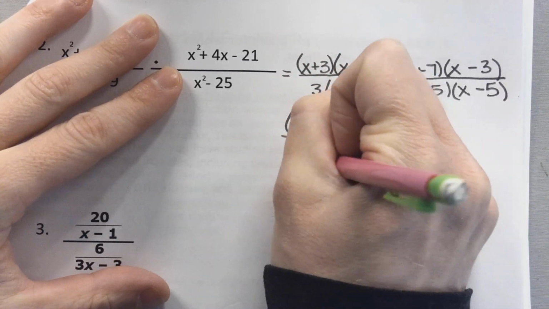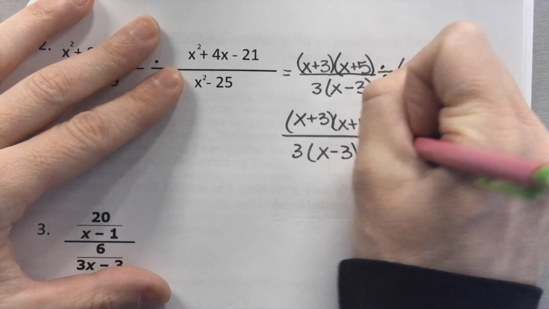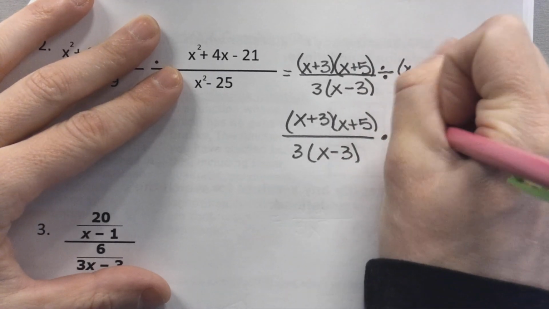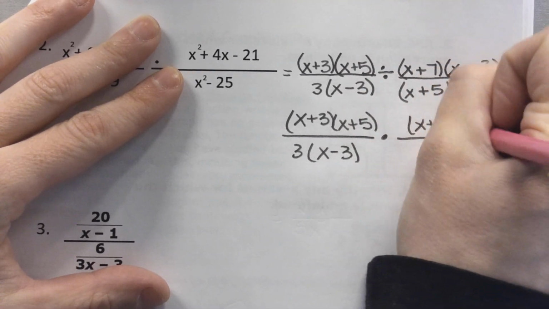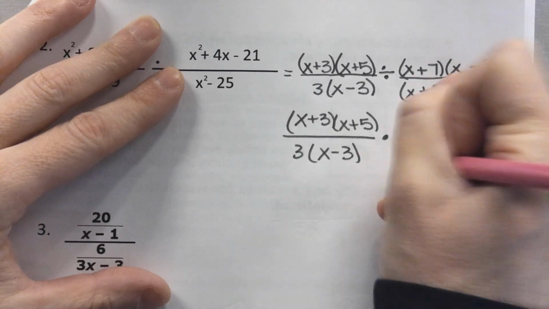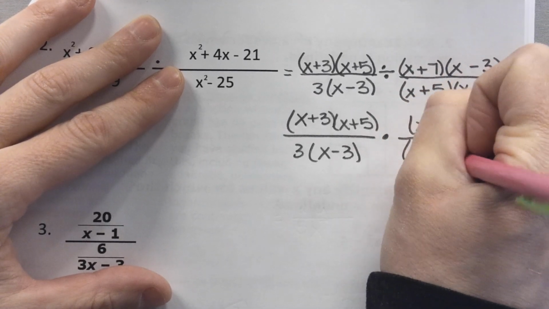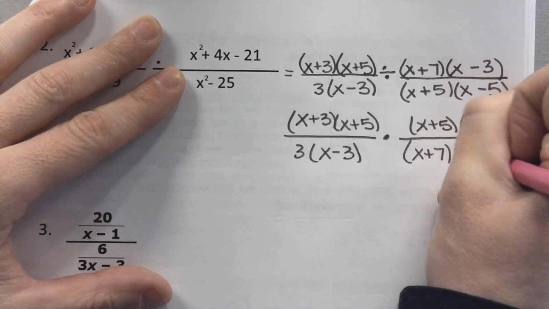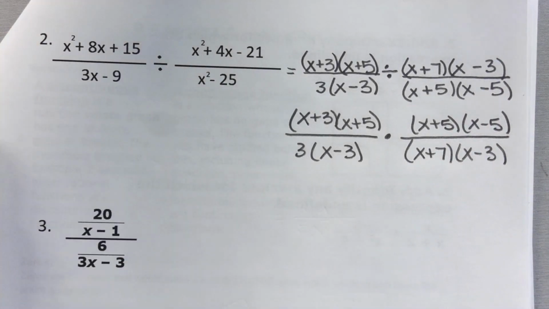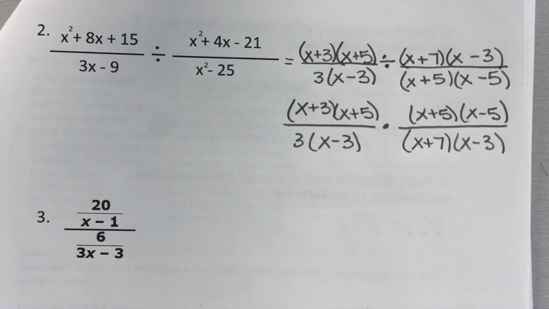And let's take our second fraction and actually flip it this time. Thank you. I was planning to do 2 things at once, and that did not happen. Thank you, Casper. Okay, now they're flipped. All right, so we're going to think of this as one big old fraction. Anything from the top can cancel with anything from the bottom.